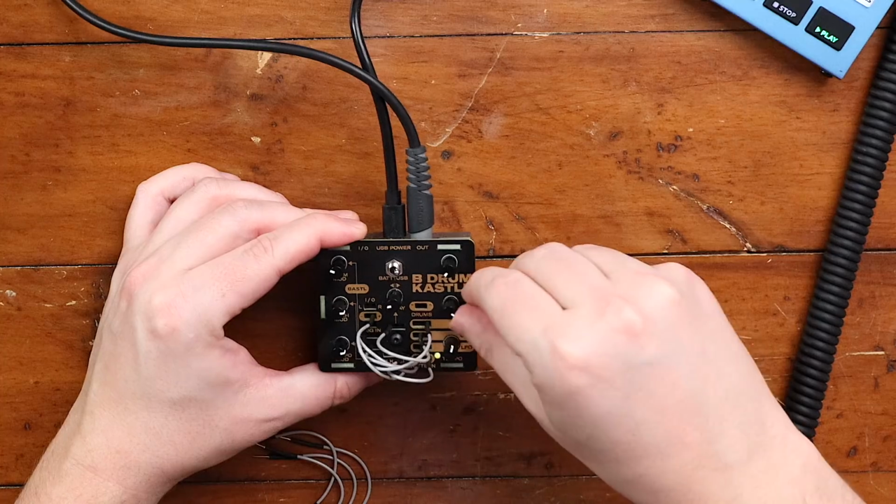So that's pretty much how you use it. Sometimes you come up with some really fun and exciting stuff, and other times it just sounds weird and random. But that's kind of the fun of it.